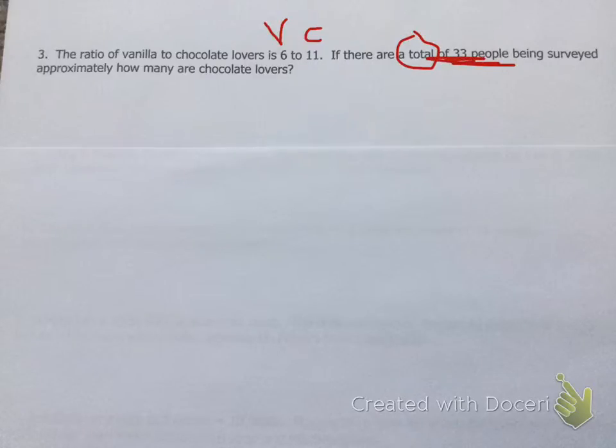If there is a total of 33 people being surveyed, approximately how many are chocolate lovers? Okay, now this problem gives you vanilla lovers and chocolate lovers, but then also gives you the total amount of people that were surveyed, the vanilla and chocolate together. So you have to do a little something before you actually figure this out.